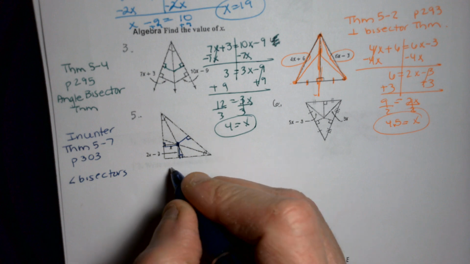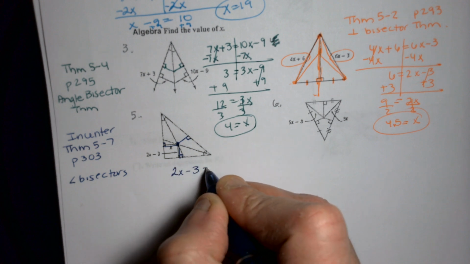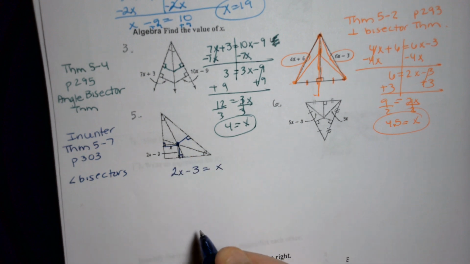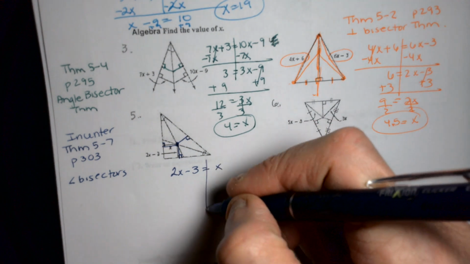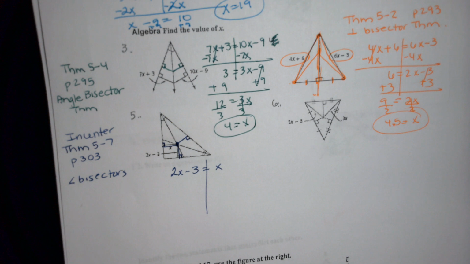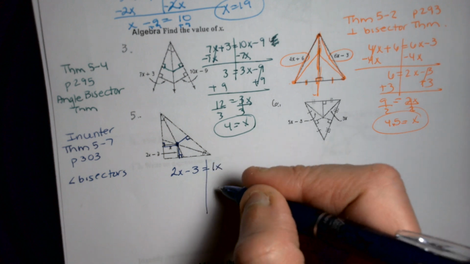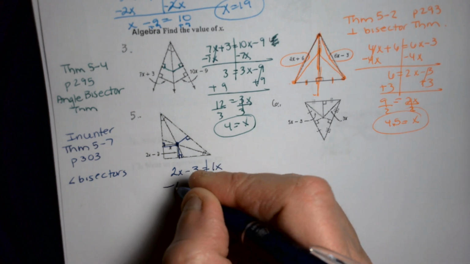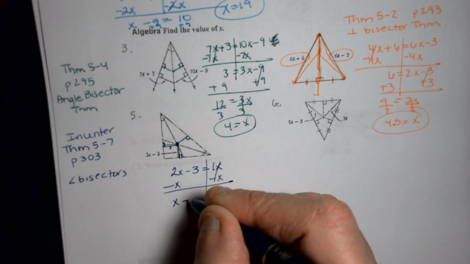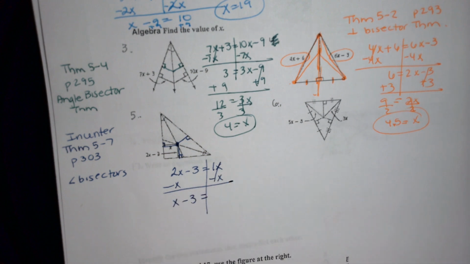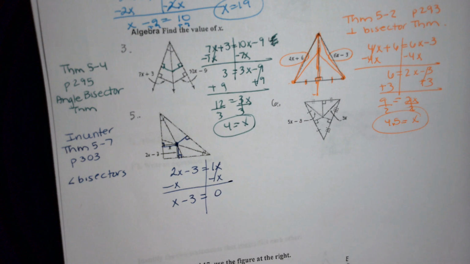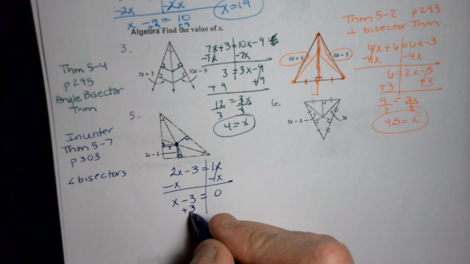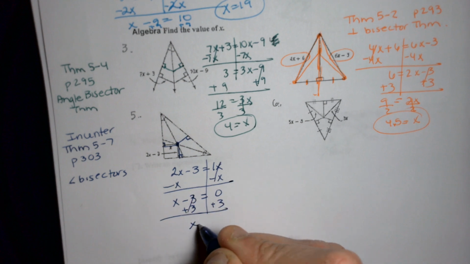So we're going to set those equal. This one was 2x minus 3 equals that one, which is x. Okay, don't get confused by something like this. It's the same solving procedures. We need to get our x's together. There's a 1 before this, so if I subtract 1x from both sides, I'm left with x minus 3, and then what's left over here? 0. Just put 0 though, don't leave it blank, it's 0. Add 3, and x is 3.